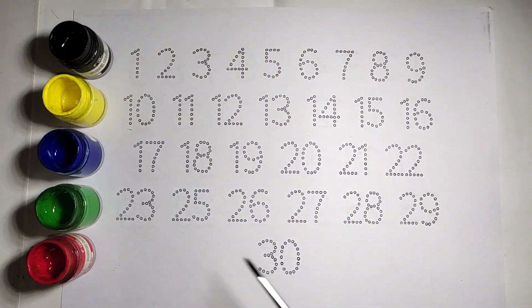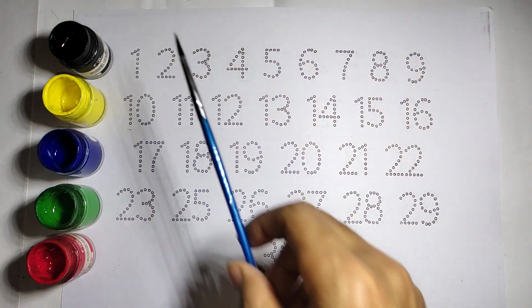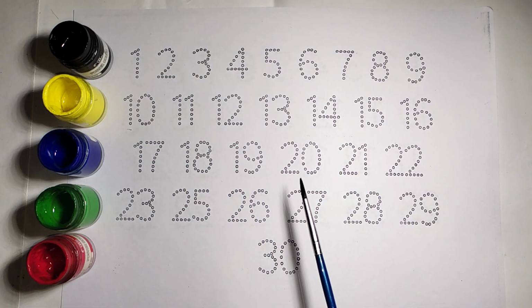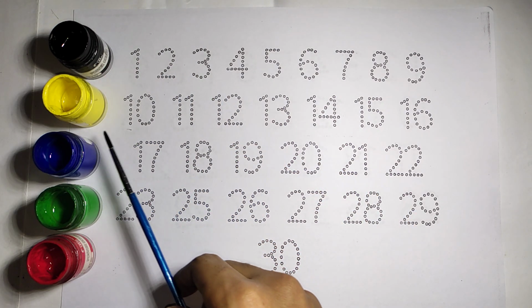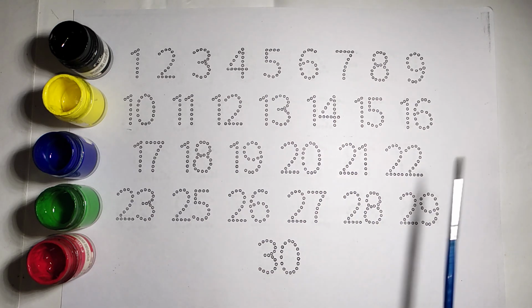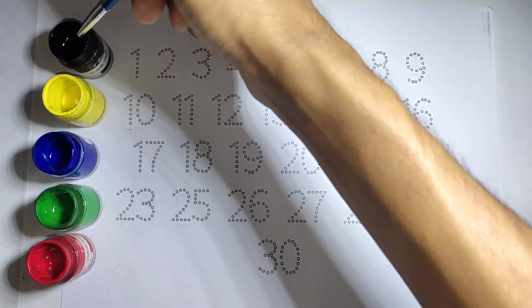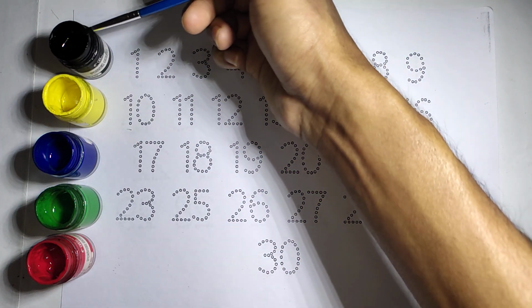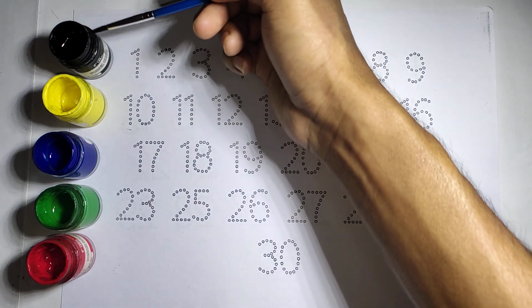Today we draw numbers 1 to 30. First we use black color and the next one is yellow color, blue color, green color and red color. Kids, first we draw the number of 1 and now we use black color.